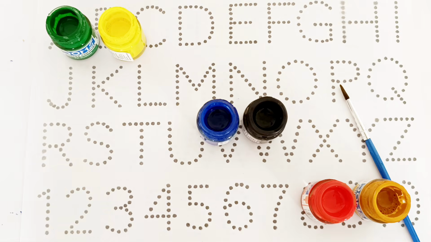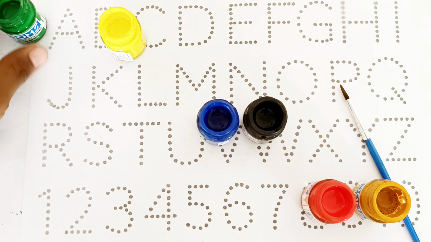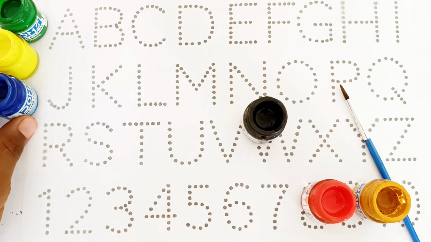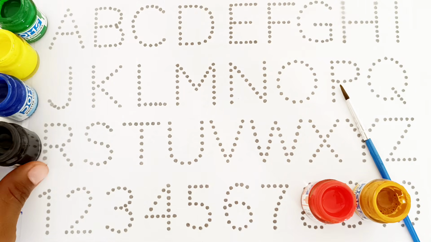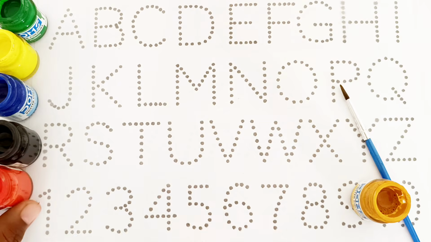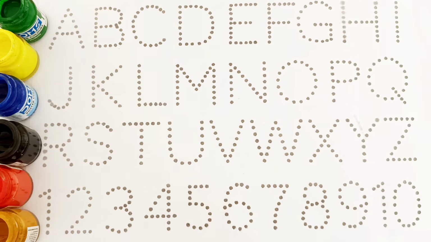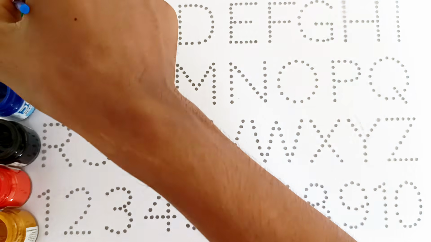So kids, let's learn the names of the colors. Green color, yellow color, blue color, black color, red color and yellow ochre color. So kids, now you draw alphabets and first you draw A.